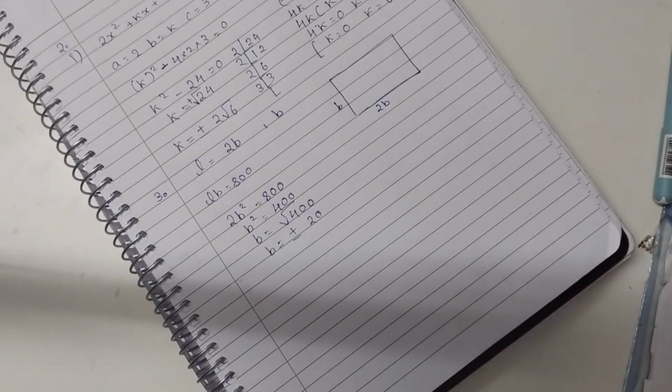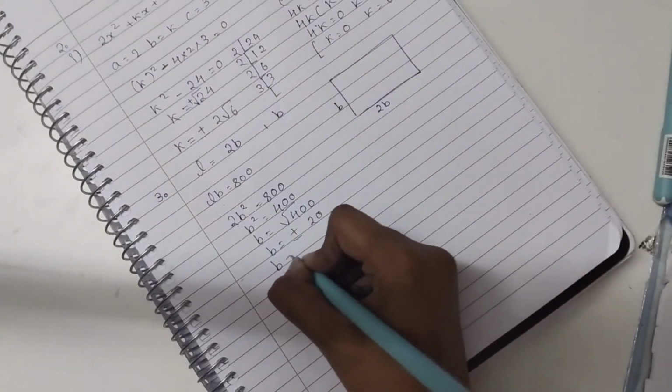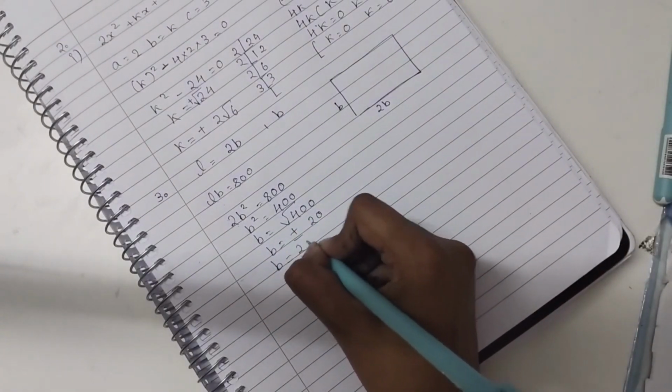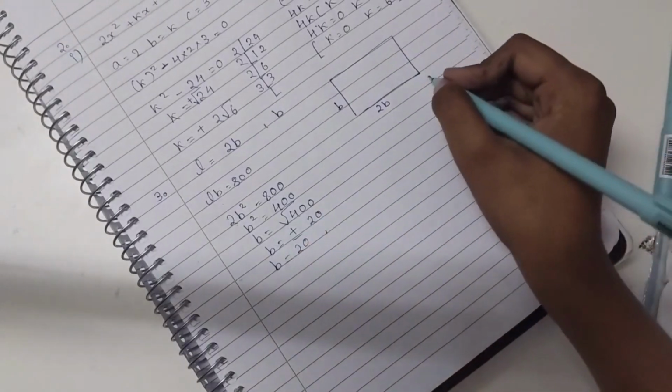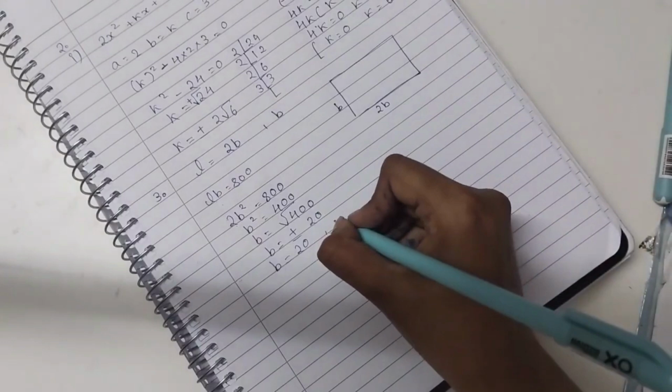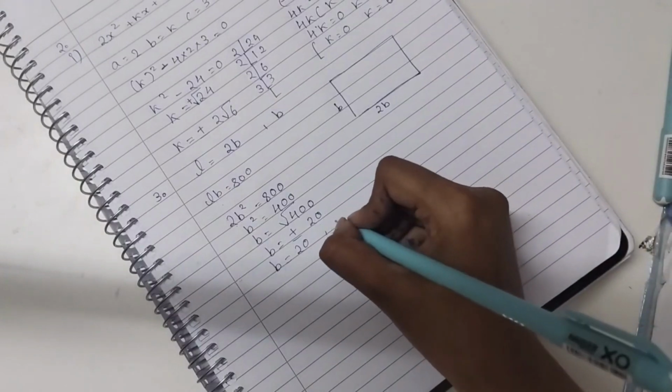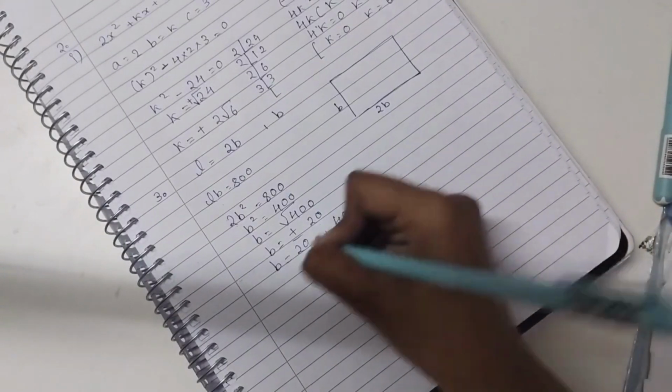Since the value of b is a length, it cannot be negative, so we're going to take the value of the breadth to be 20, and the length of the rectangle is 2 times its breadth, so it will be 40 meters.